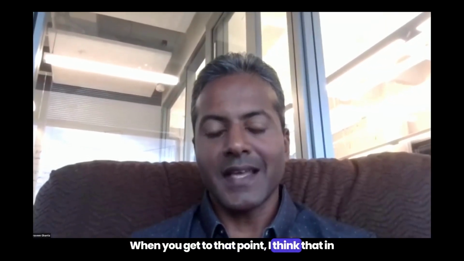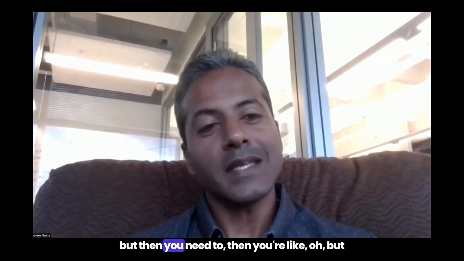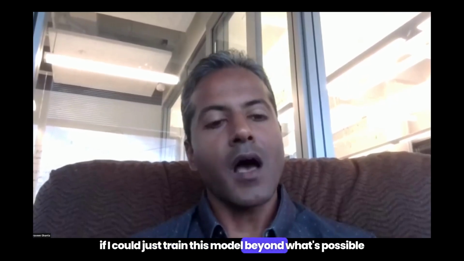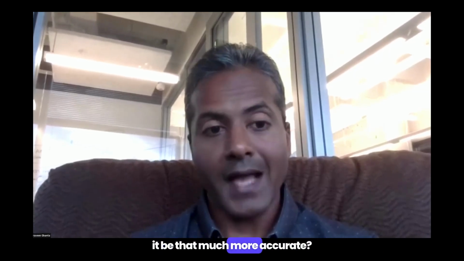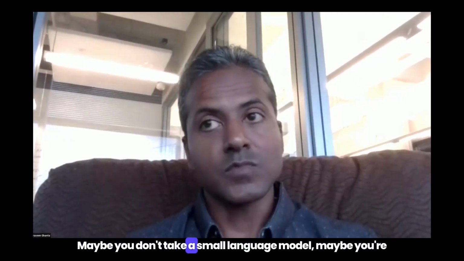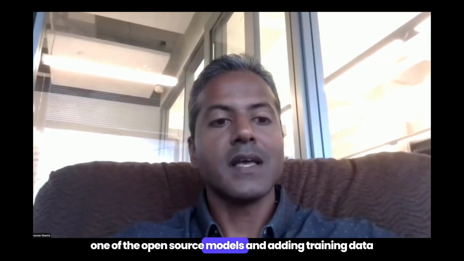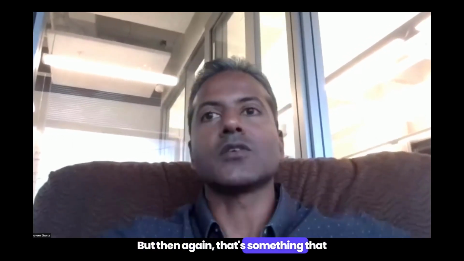For sure. And in terms of iterative development, you get to the point where you're having success with a large language model, but then you think, if I could train this model beyond what's possible with just fine tuning or some other approaches, would it be that much more accurate? And that becomes your V2, where you actually get into the weeds and start training. Maybe you don't take a small language model. Maybe you take something a reasonable size, like a Llama or one of the open source models, and add training data there, essentially fine tuning a model like that. But that's something you can control in-house.